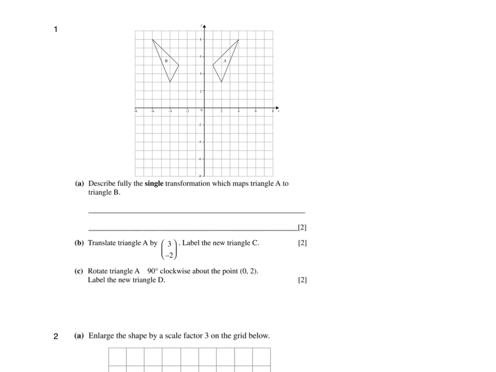A translation means that the shape has simply moved position but not changed size or orientation, and we can see that this shape has not just simply moved position. An enlargement means that it gets bigger or smaller, a rotation means that it is spun, and a reflection means that it's a mirror image. Hopefully you can see that this shape is a mirror image of itself, meaning that we know that the answer is going to be a reflection. That is the first mark. So you've now got 1 out of 2 marks.